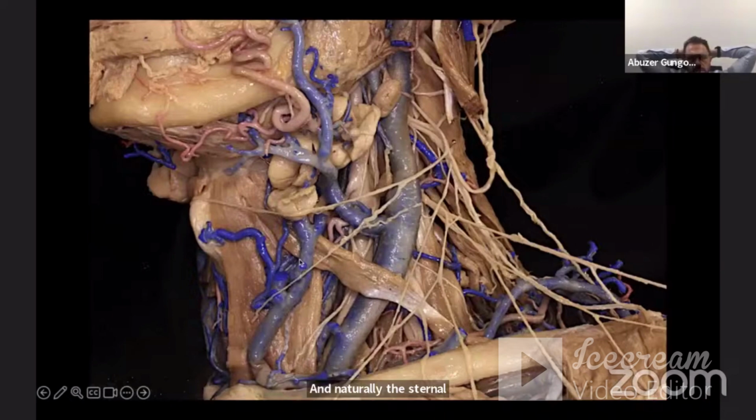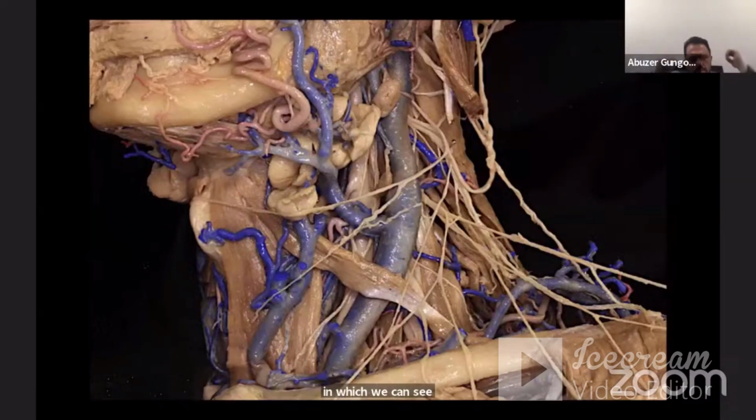So these form the muscular compartment, and we can see the carotid triangle, in which we can see the carotid bifurcation. There are many other anatomical structures that are located here, but the main one that gives the name to this triangle is the carotid bifurcation.